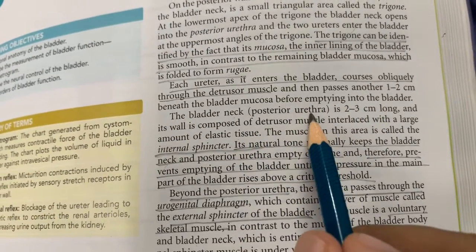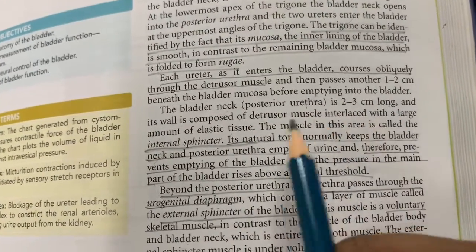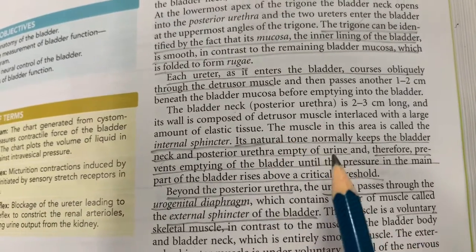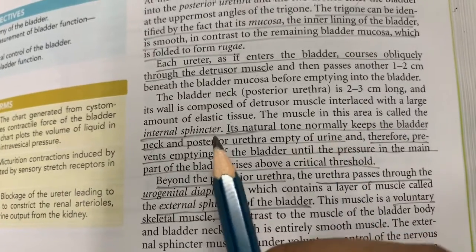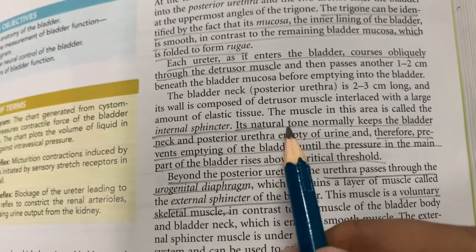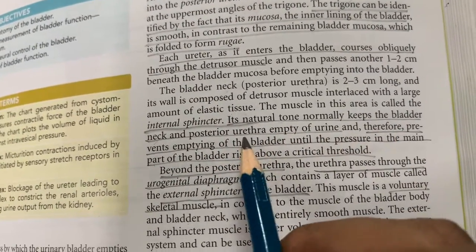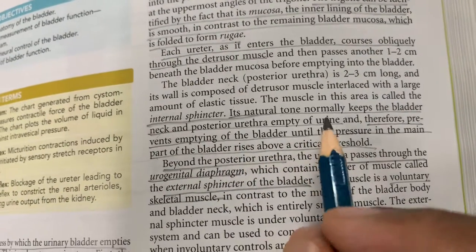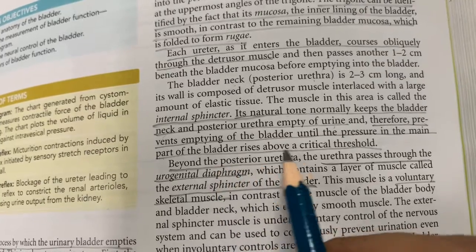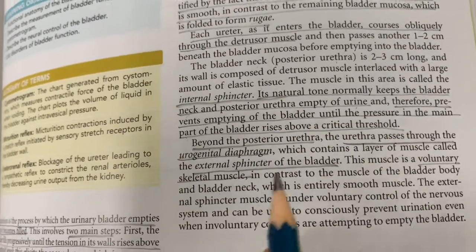The bladder neck or the posterior urethra is 2 to 3 centimeters long, and its wall is composed of detrusor muscle interlaced with a large amount of elastic tissue. The muscle in this area is called the internal sphincter. Its natural tone normally keeps the bladder neck and posterior urethra empty of urine and therefore prevents emptying of the bladder until the pressure in the main part of the bladder rises above a critical threshold.